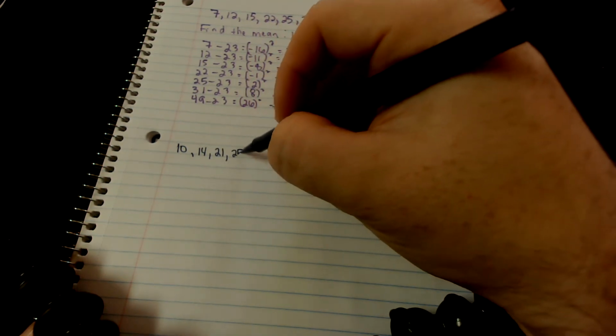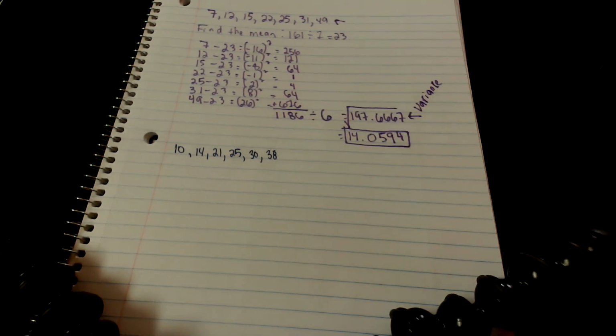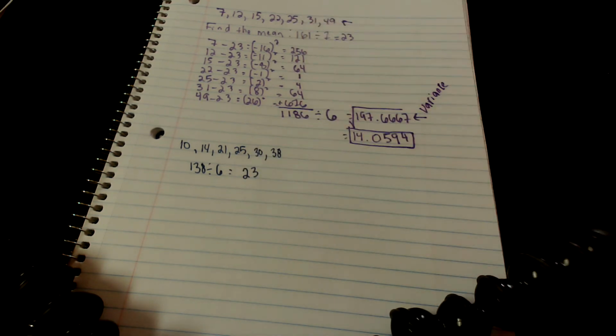So we got 10, 14, 21, 25, 30, 38. So, same thing, I still want to find my average, so I get 138, I add them all together, so 138 divided by 6, and weirdly enough, I made my average 23 both times. Was not trying to do that.